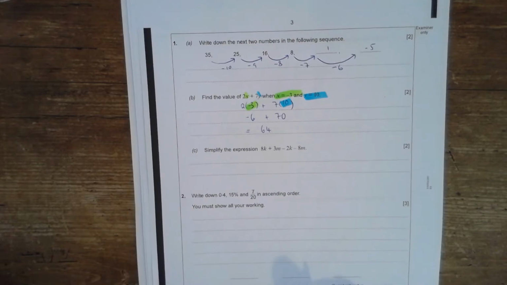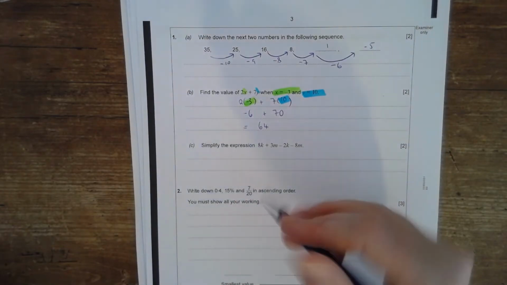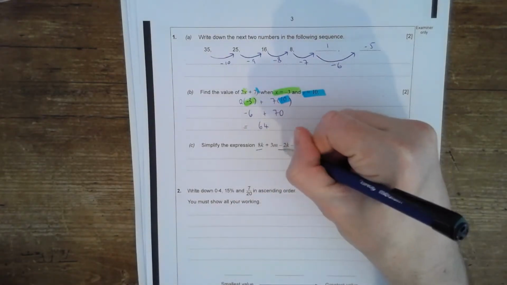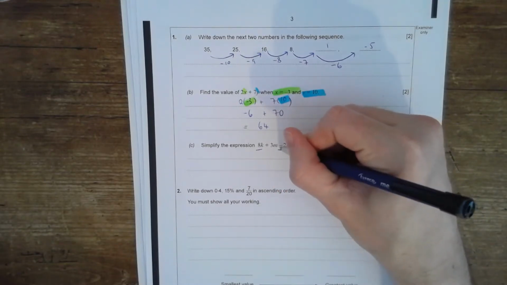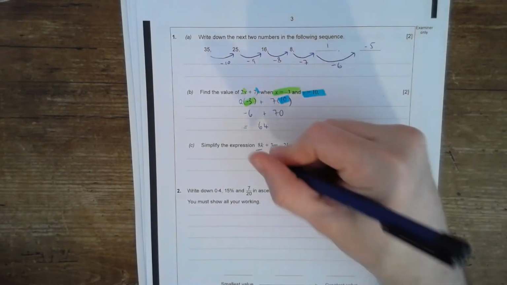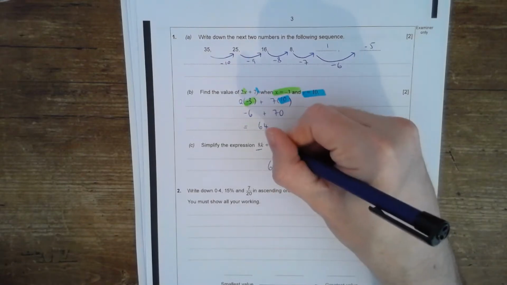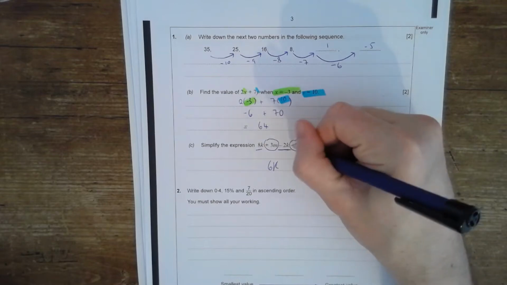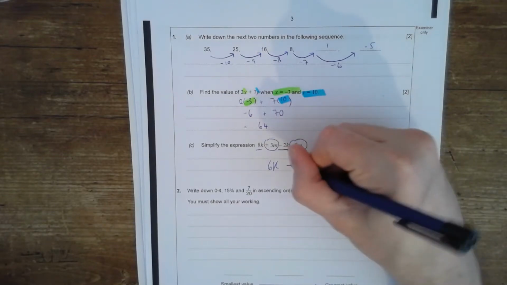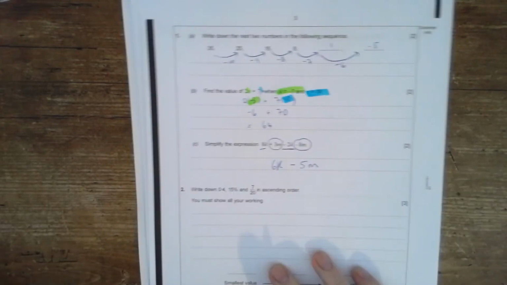The next thing I'm going to do is simplify this expression. We've got 8k, and then we want to take away 2k. The k's will deal with the k, so 8k take away 2k, that takeaway belongs to that k, is 6k. And then we've got plus 3m, and we want to take away 8m. So 3 take away 8 would be minus 5m.